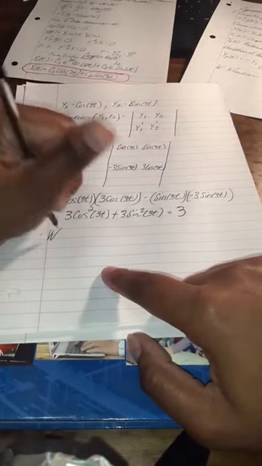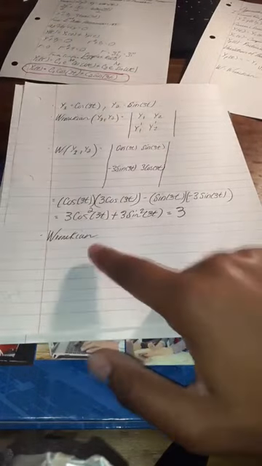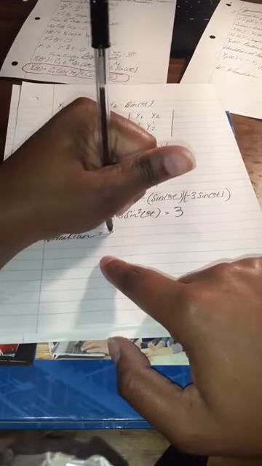So we can say that the Wronskian, I think it's spelled Wronskian, right? Somebody correct me if I didn't. So the Wronskian here is going to be 3. So that's half of the problem here.